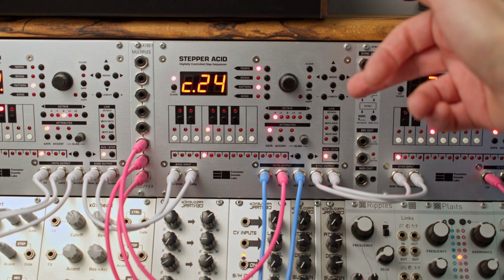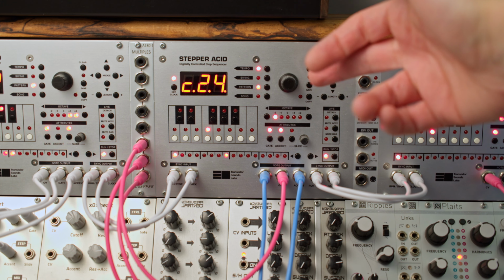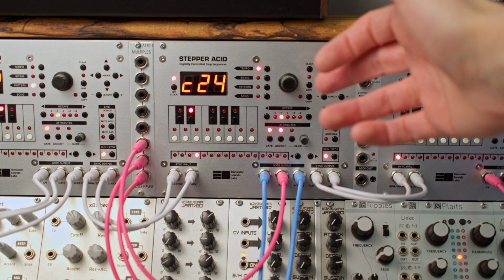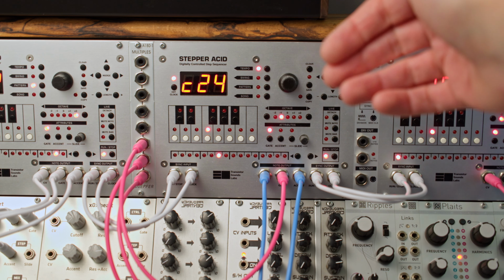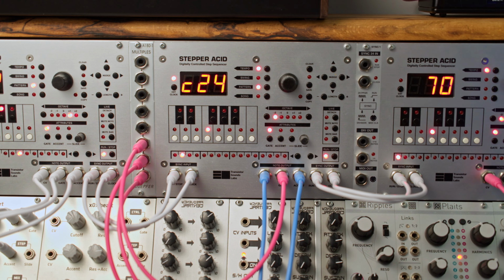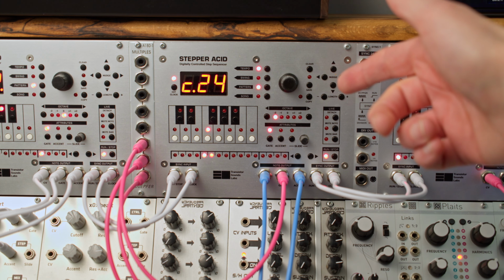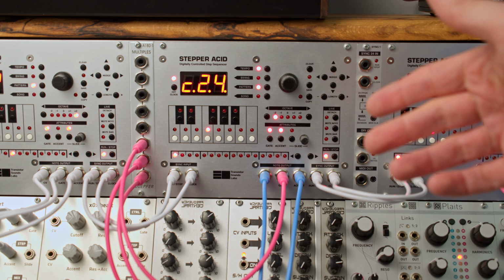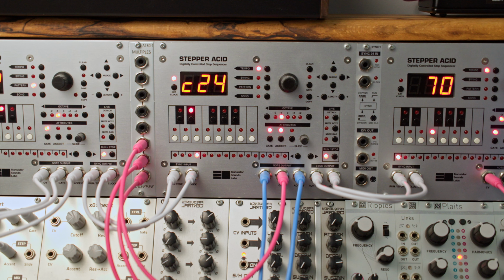I'm sequencing the bass patch using Stepper Acid here. This is a 303 style sequencer, so it has a really acidy sound about it. Stepper Acid is a sequencer I designed with Zoe Blade. I designed the hardware for this. Zoe's more in the software department, and it's also the reason I have three of them.